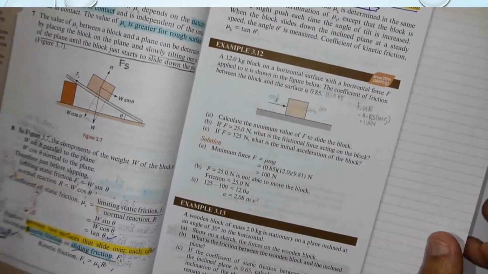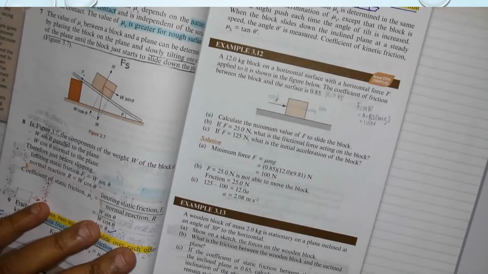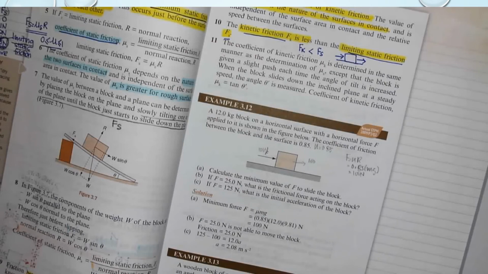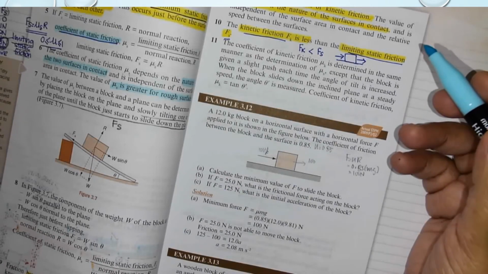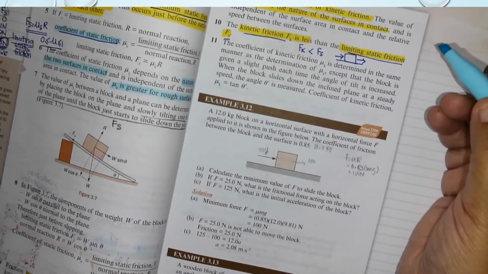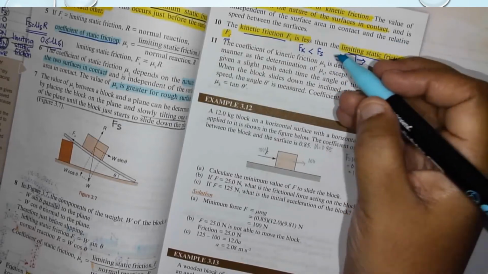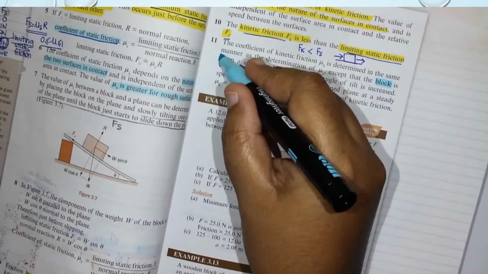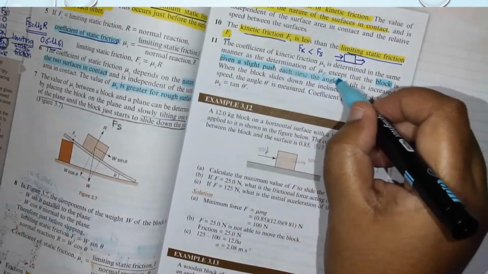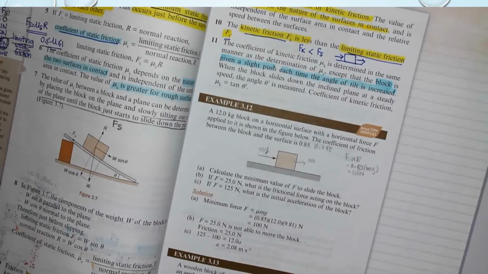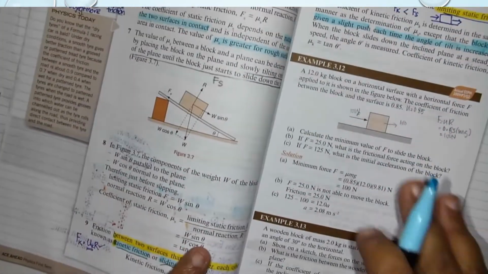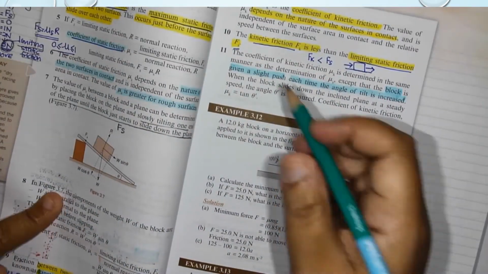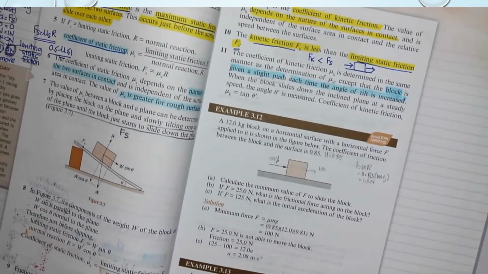Now, number 11 says: the coefficient of kinetic friction, mu k, is determined in the same manner as the determination of mu s, except that the block is given a slight push each time the tilt angle is increased. So number 11 explains this. It is given a slight push. That means there's a relative motion.